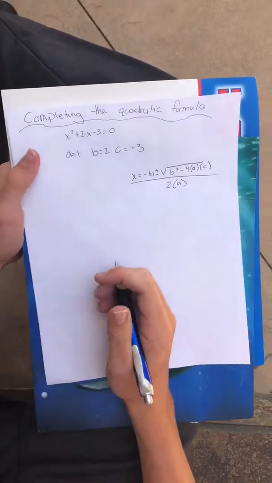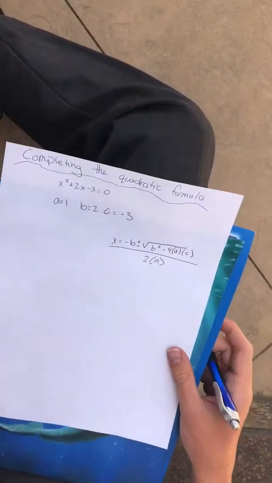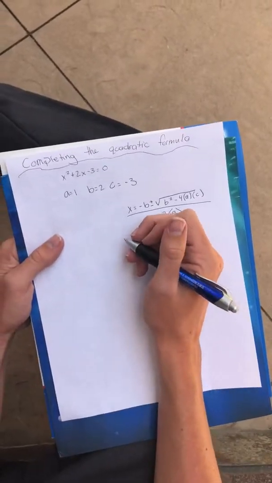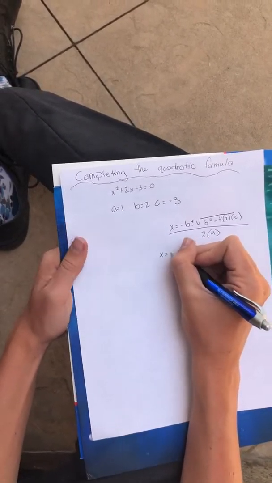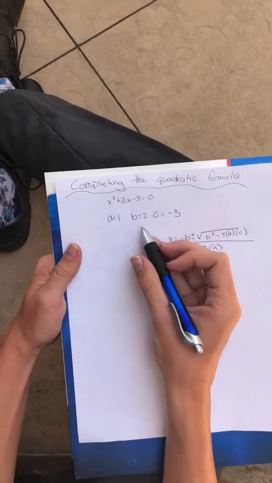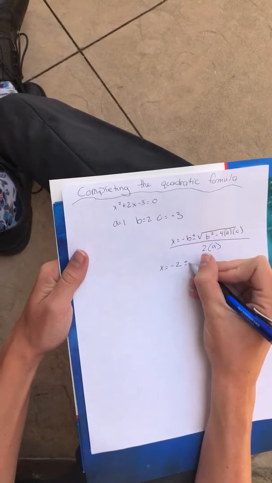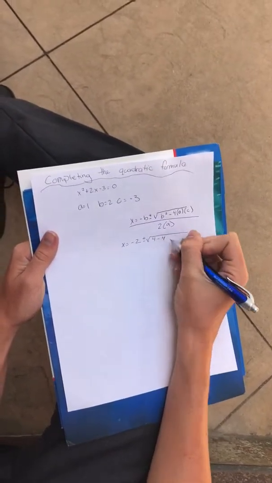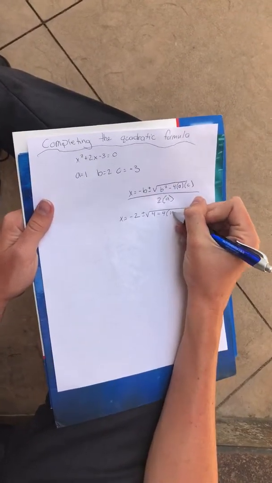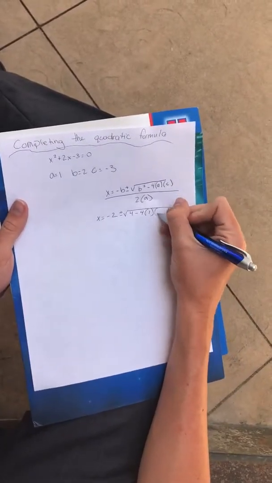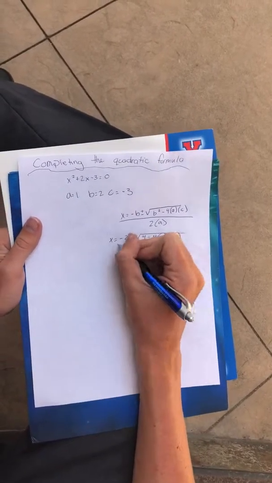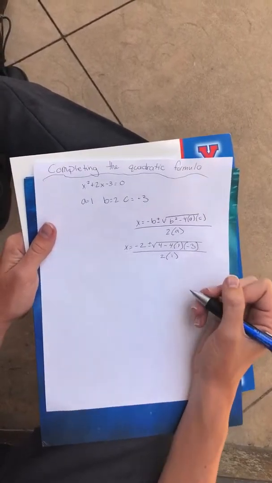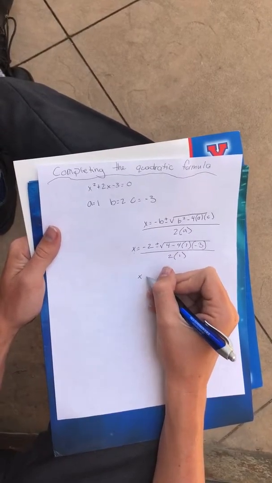So as we found a, b, and c, we are going to plug it into the quadratic formula. So x equals -2, because b equals 2, plus or minus the radical b squared, so 4 minus 4 times a, which is 1, times c, which is -3, all over 2 times 1, which is just 2. So now we're gonna solve it.